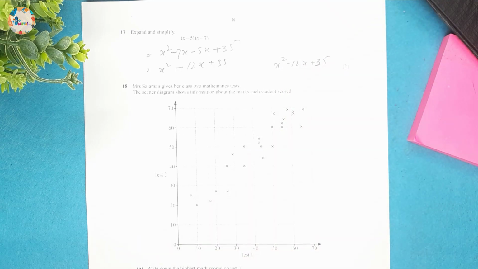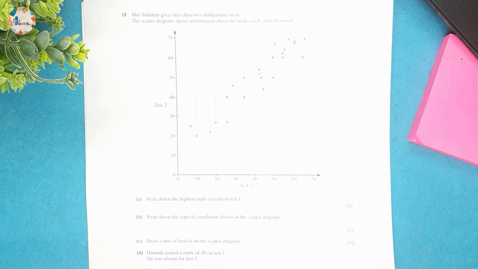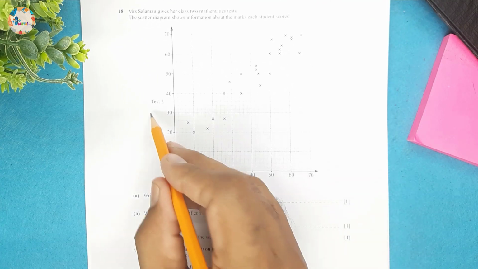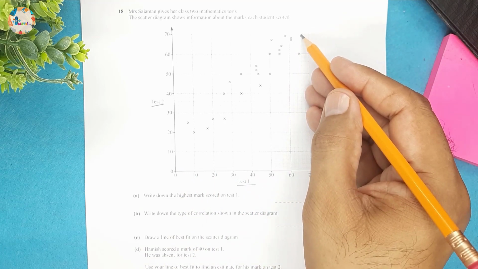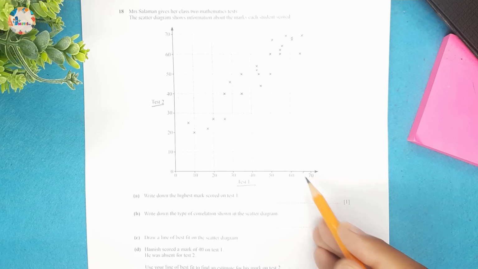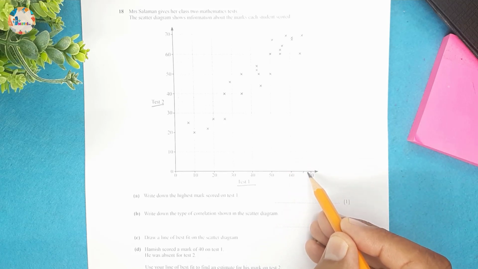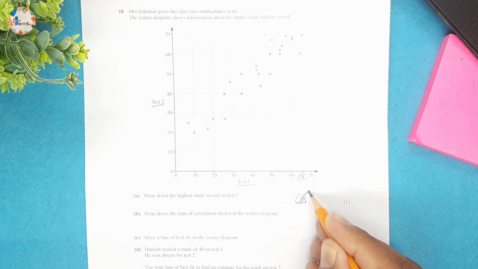Question number 18 is a scatter diagram. Mrs. Salman gives her class 2 mathematics tests. The scatter diagram shows information about the marks each student scored. So this is test 1, this is test 2, and write down the highest mark scored on test 1. So the highest on test 1 is this one over here, which is 66. Because this is 60 and this is 70, so 62, 4 and 6, so 66 will be this number. So we can mention here 66.